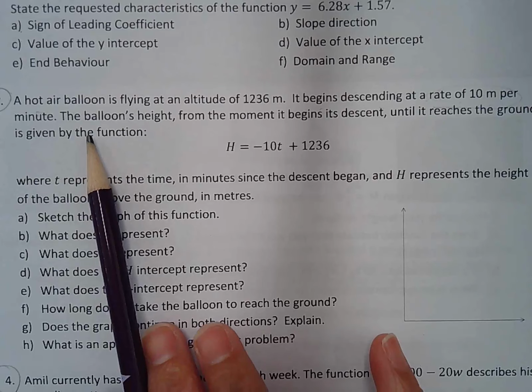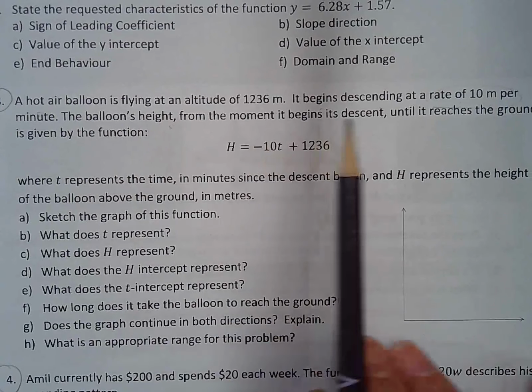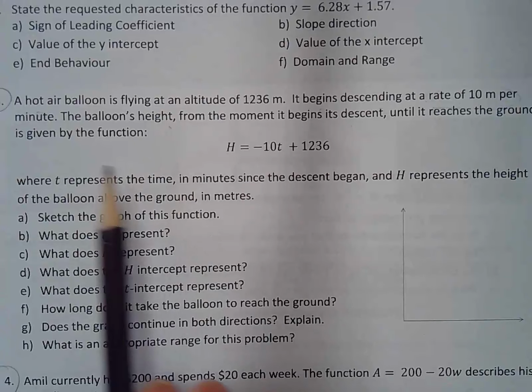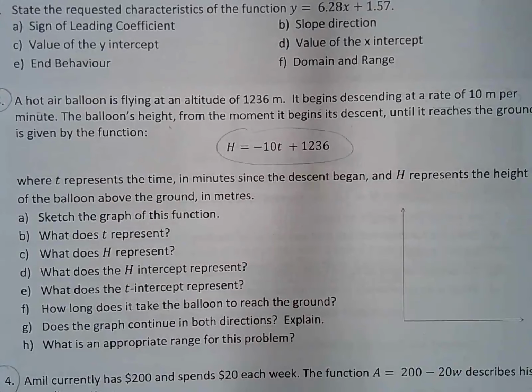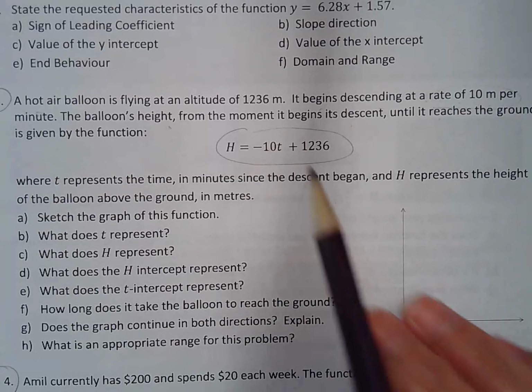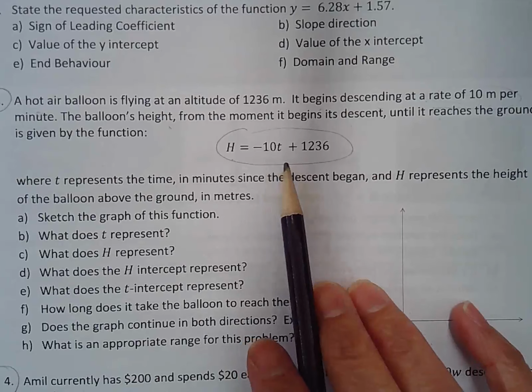The balloon's height from the moment it begins its descent until it reaches the ground is given by the function. So now here's a function. The function relates height and time. Those are the two variables. We have a height, how high it is at a given time.